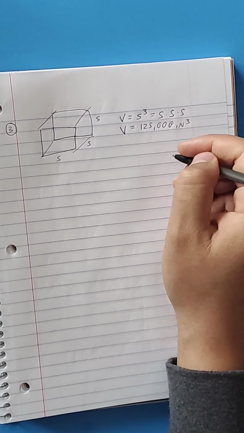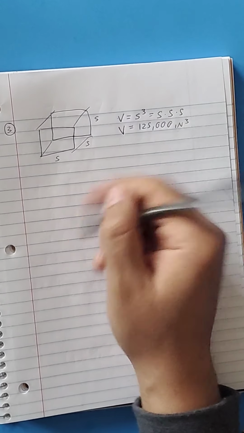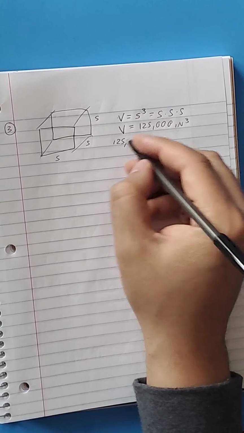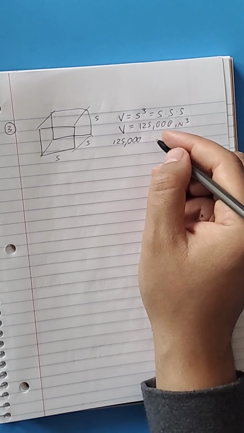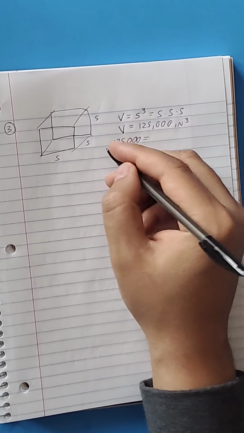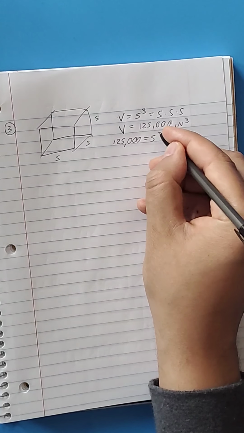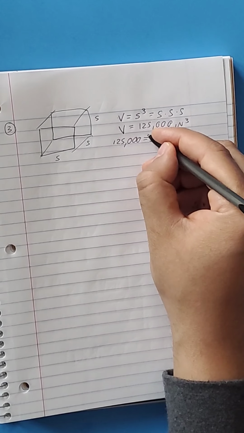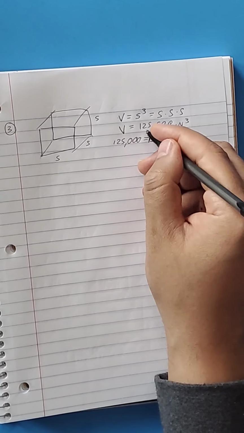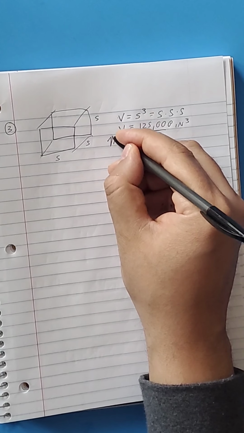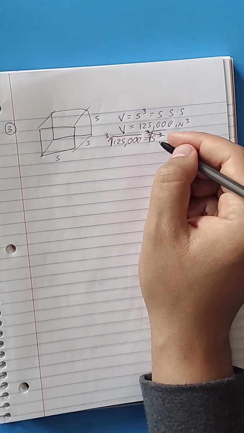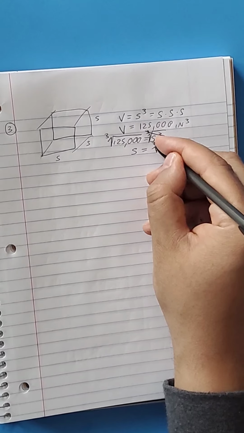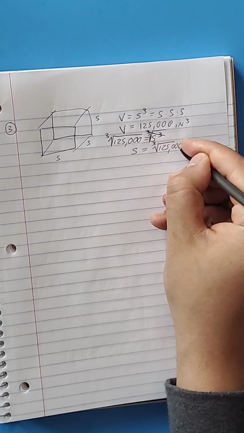cubic inches. So what we're going to do is rewrite the formula and set both of these equal to each other. So we're trying to figure out what number times itself 3 times is going to equal 125,000. And the way we solve this, again, you do the opposite on both sides. So we're looking for the cube root. Those cancel. So to find the side, it's going to be the cube root of 125,000.